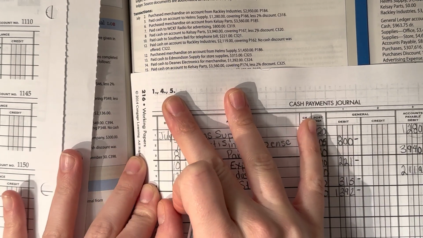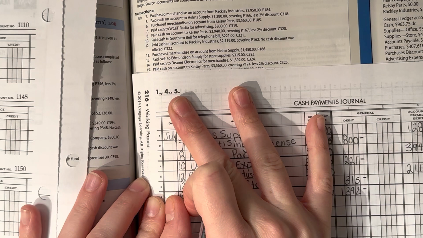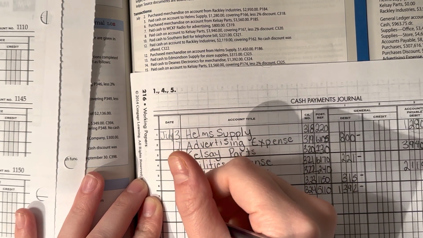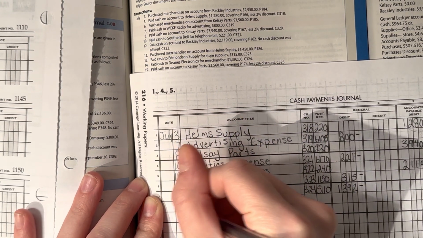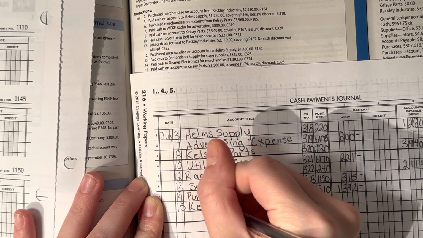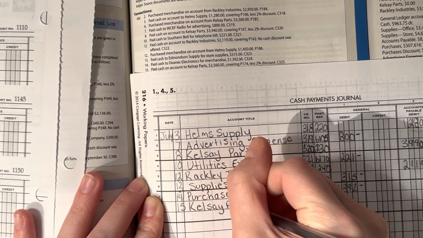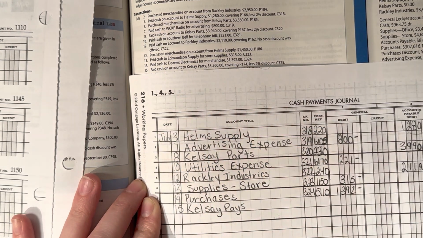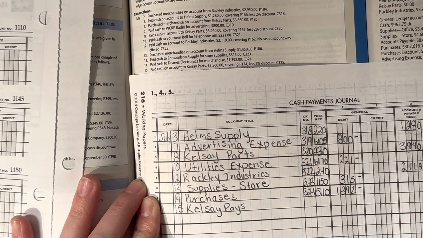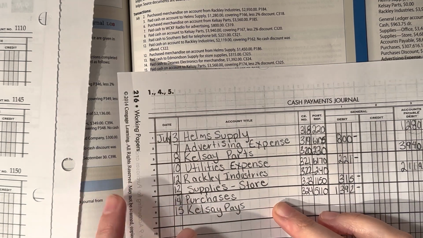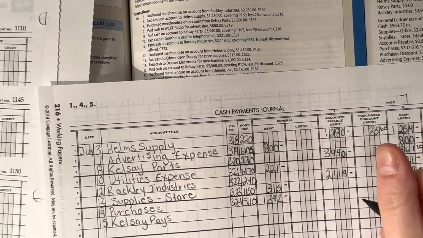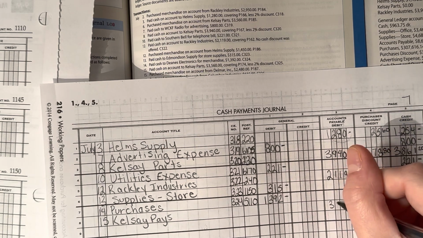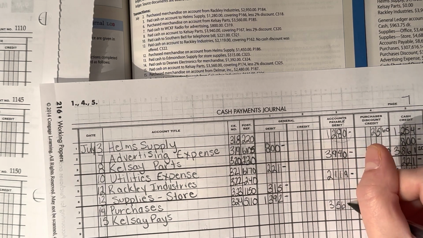Paid cash on account to Kelsey's Parts. Okay, so we paid Kelsey's Parts. 15th, Kelsey's Parts. We got the discount for Kelsey's Parts. So we need to calculate the discount, but we definitely know that we paid off the full $3,560.